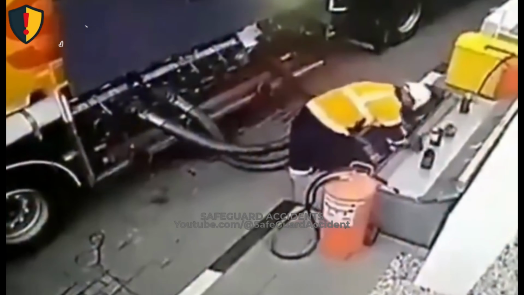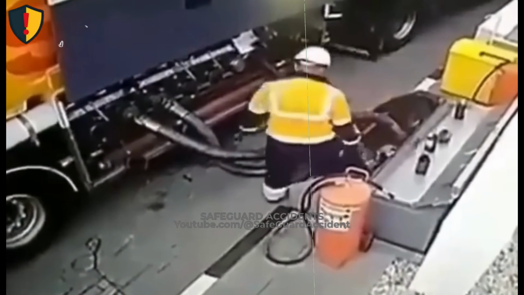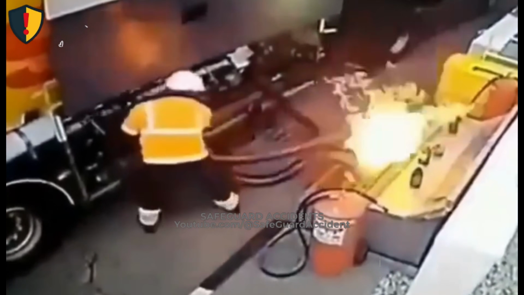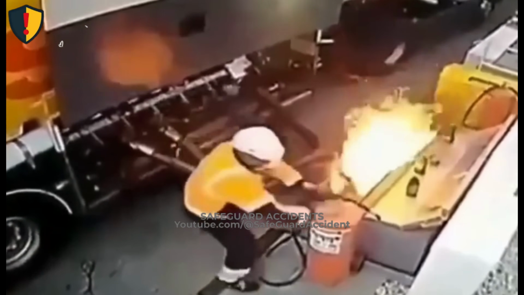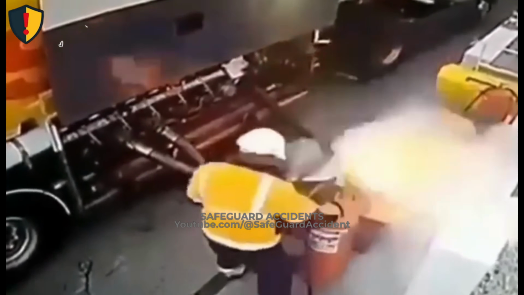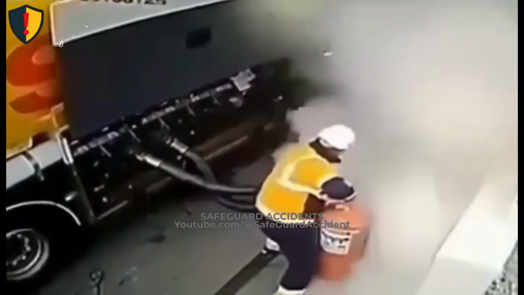During fuel transfer beside a service truck, flammable liquid vapors ignite, producing a flash fire across the refueling area. Control ignition sources before handling flammable liquids. Bond and ground transfer equipment. Inspect hoses and fittings. Eliminate static discharge risks. And establish a protected refueling zone with appropriate fire protection.